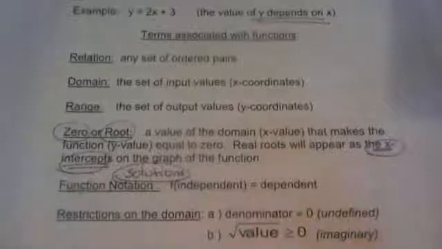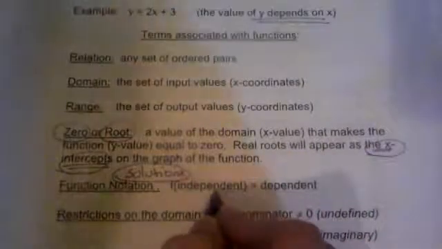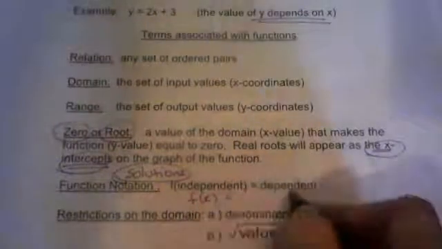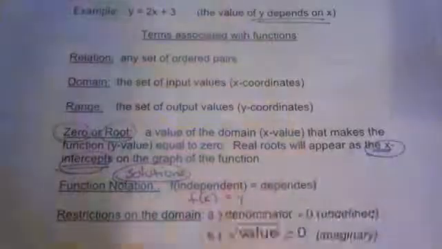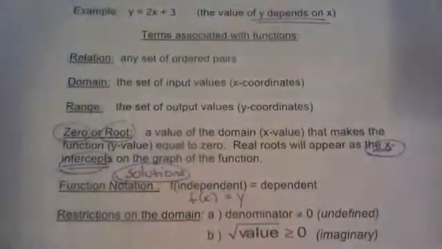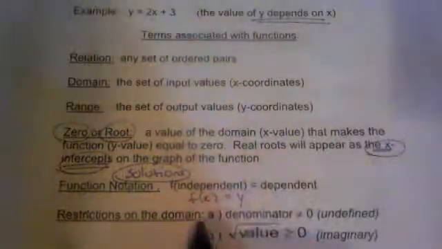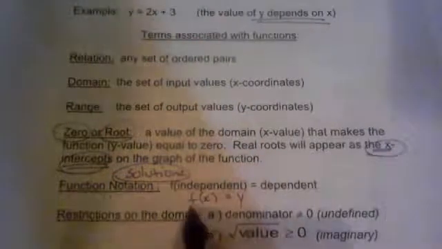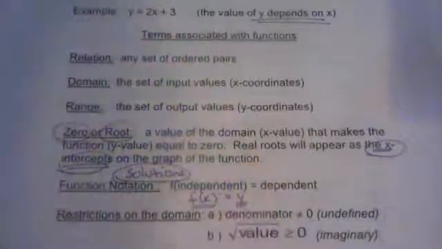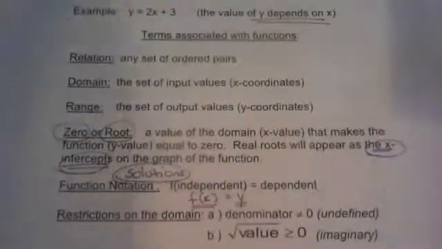All right, then we also have function notation, which we were using in our last unit. F of the independent variable, which is usually x, is equivalent to the dependent variable, which is y. And so this relationship here, this function notation, is why many times we interchange f of x and y. F of x is equivalent to y.